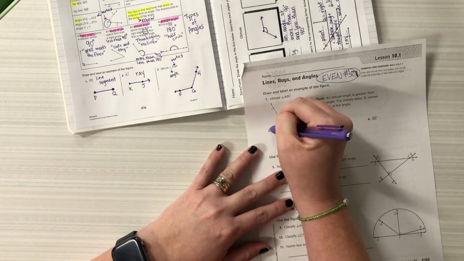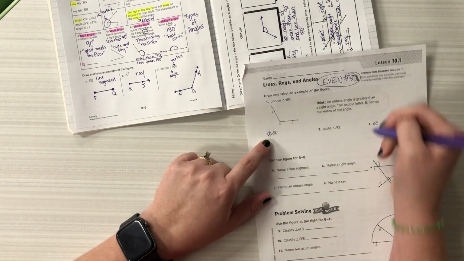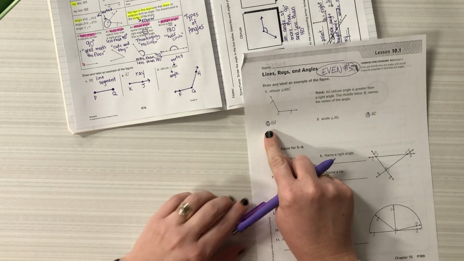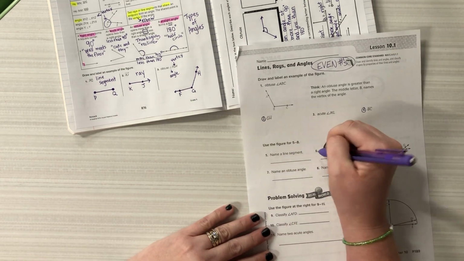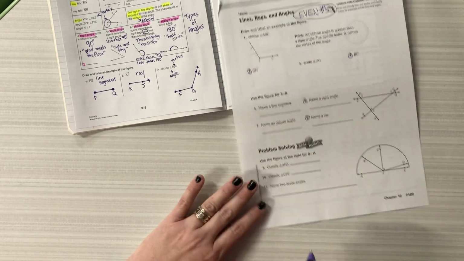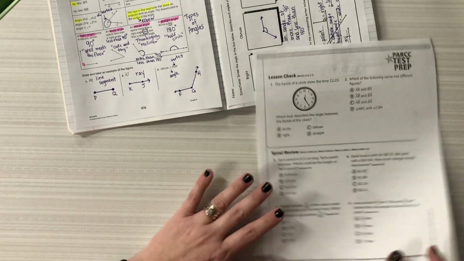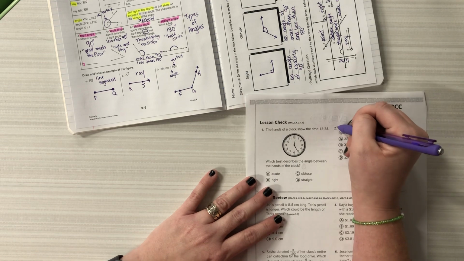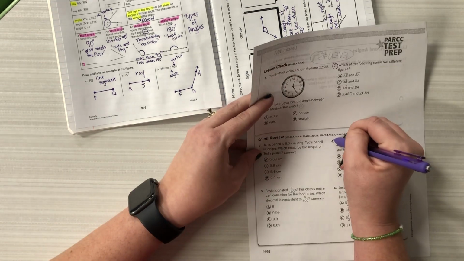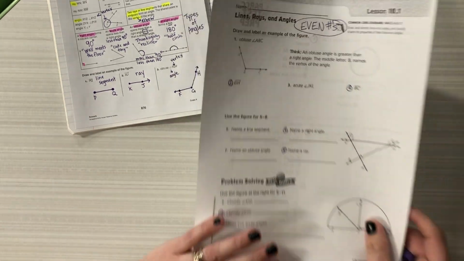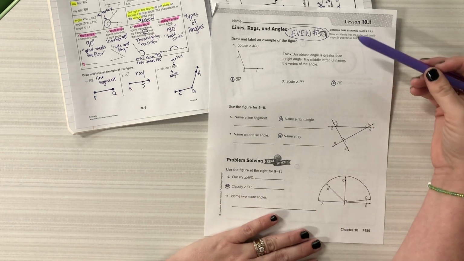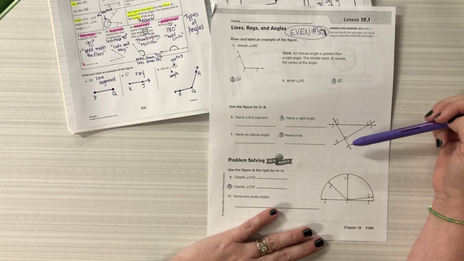The even numbers, you then go and circle as a reminder of what to complete. So the even numbers would be 2, 4, 6, 8, 10. We flip it over to the back, and we're still going on with the evens. So 2, 4, and 6. This page is expected to be worked on and completed.